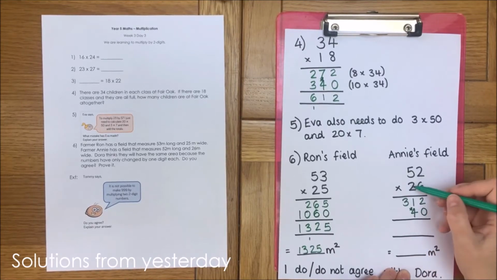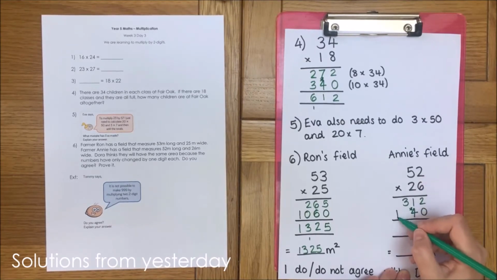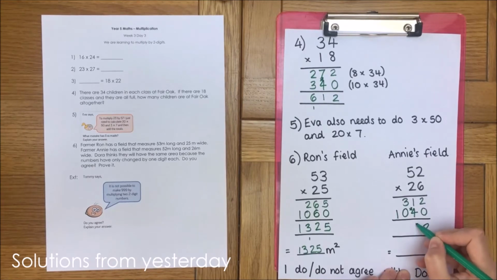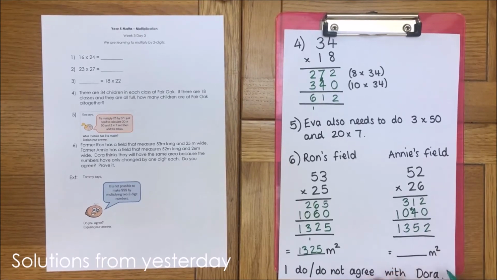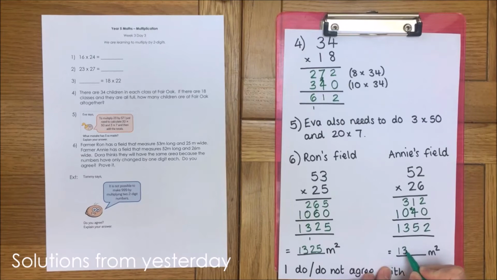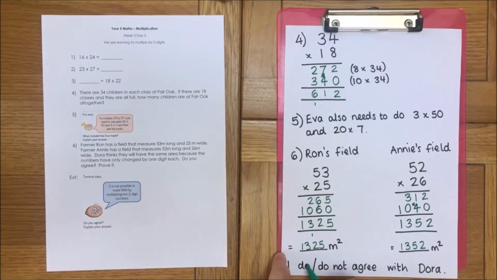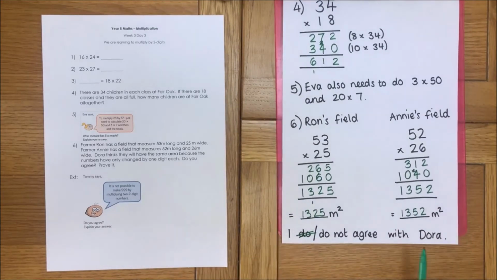0 ones again. 2 tens times 5 tens, we already talked about, is 1,000. So 1,000 and no hundreds. And then let's add them together. So Farmer Annie's field is 1,352 metres squared. So they're very similar numbers, but they are not the same. So I do not agree with Dora.